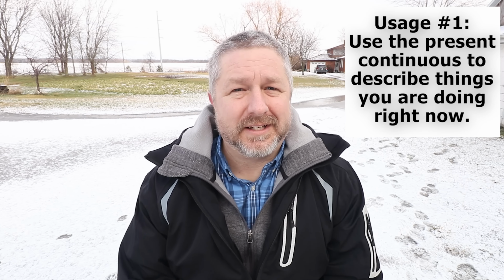So there are some verbs that have little rules that you need to memorize. If you look at the verb to write, you'll notice that you drop the E and you add ing to say I'm writing. So be careful. You need to memorize and learn which verbs are slightly irregular, but in most situations you will simply be adding ing to the verb. So when do you use the present continuous?